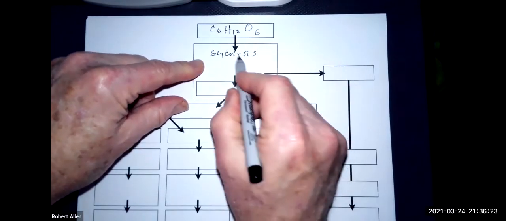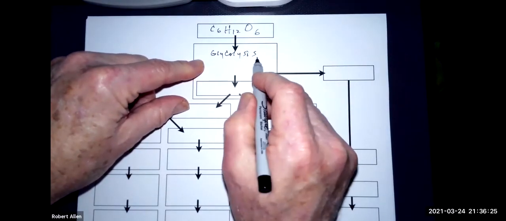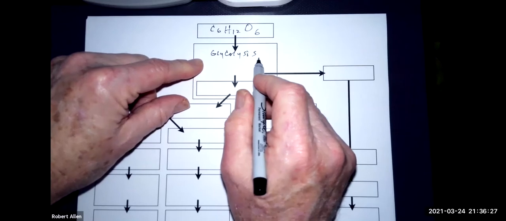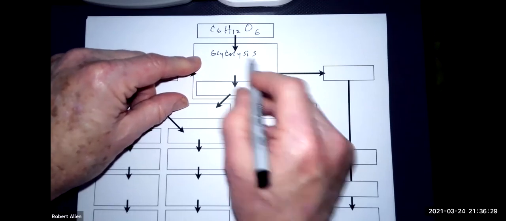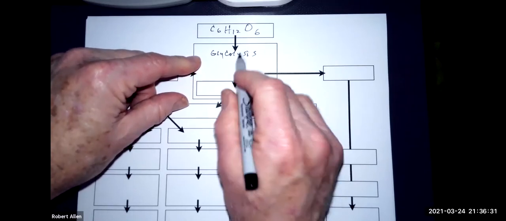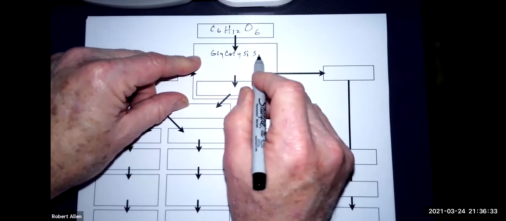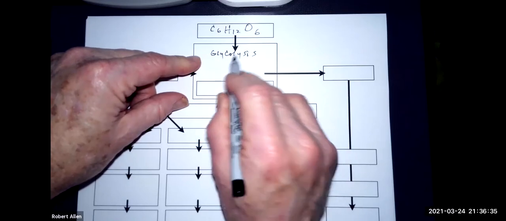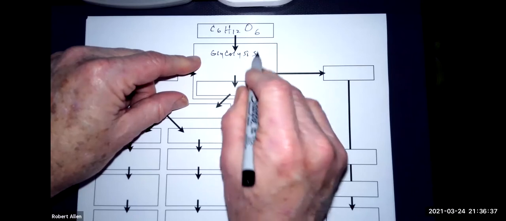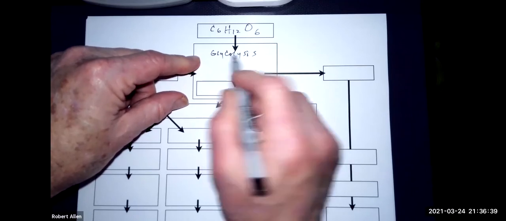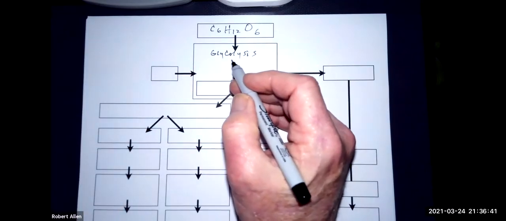To lyse is to break something, like the product Lysol, which kills bacteria by breaking their cell membrane, mostly. So it lyses them. Glyco means sugar. So this is going to be the breaking or destruction of sugar into its component parts. Now you know what it means.